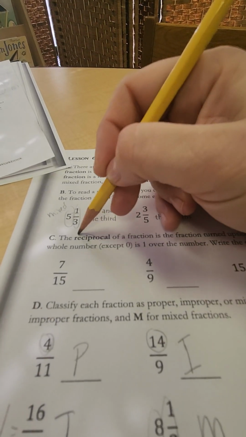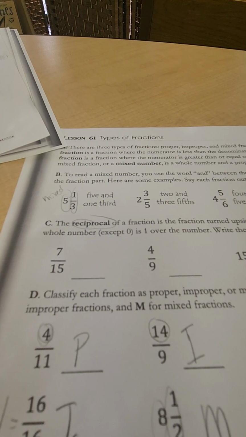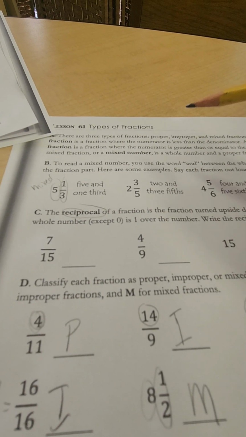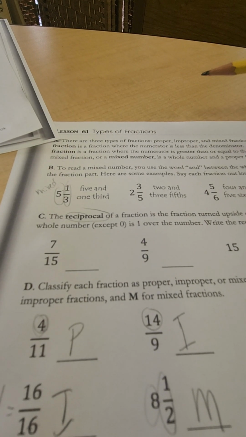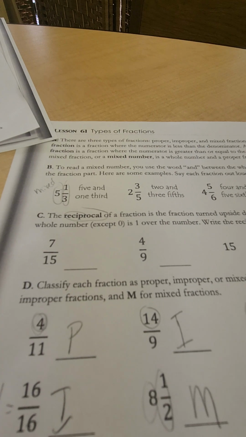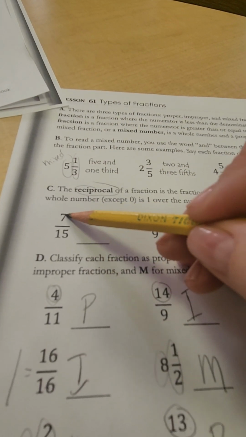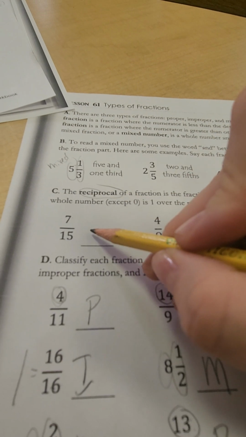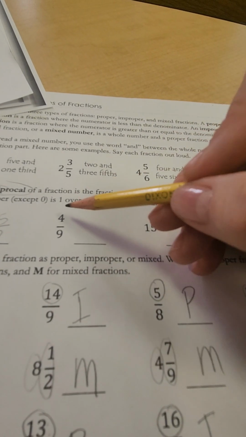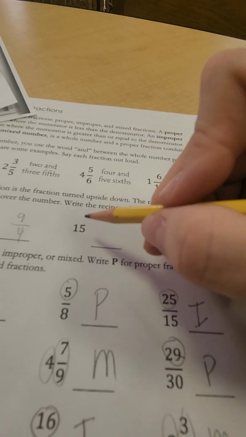This part, a reciprocal. Say reciprocal. Reciprocal means flipped. So reciprocal is a fraction upside down. If I say we want to flip the fraction, which does happen in dividing fractions, it's something that you're going to want to know. There are some times in math that we're going to do that. So the reciprocal of 7/15 is just 15/7. The reciprocal of 4/9 is just 9/4. We're just going to flip it.